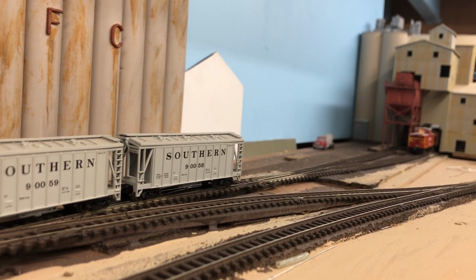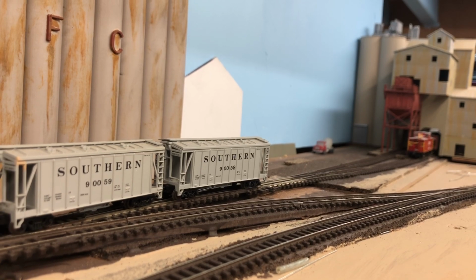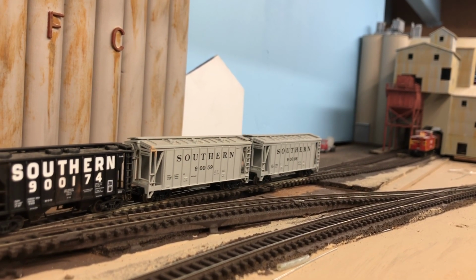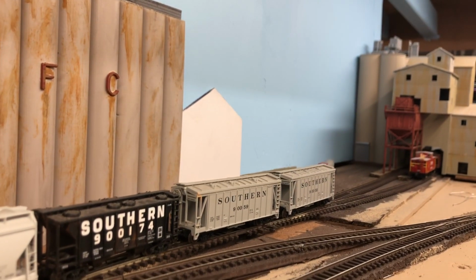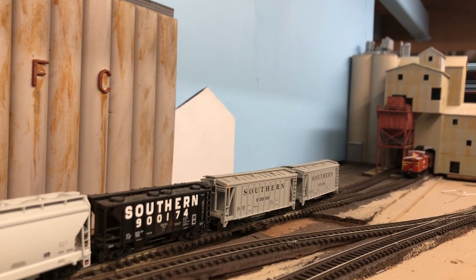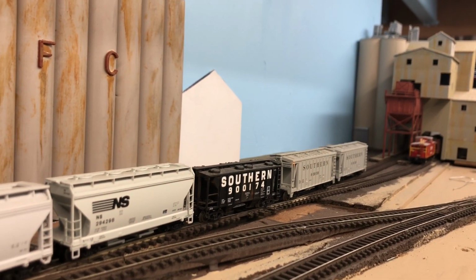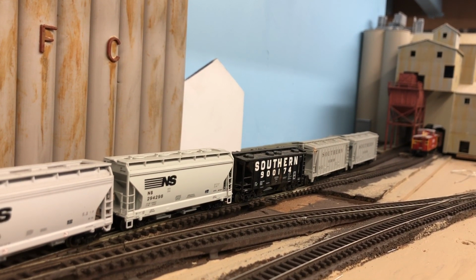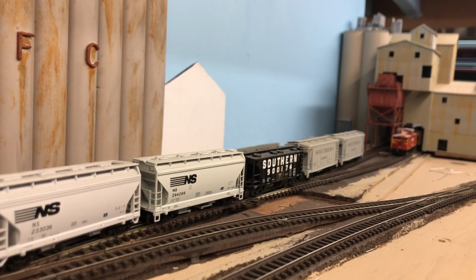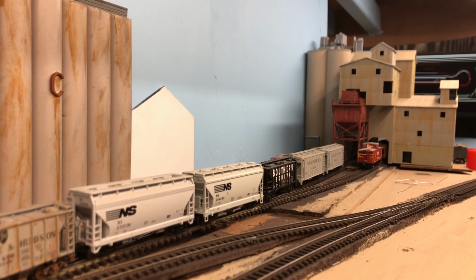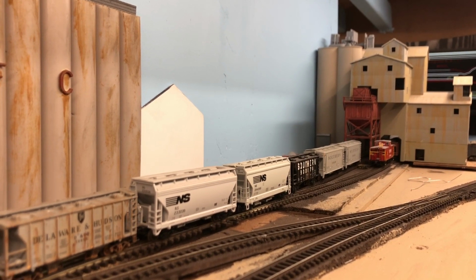Again, speed limit is important here, so we got to go nice and slow. And I got some older hoppers and some more modern hoppers here, which I like to mix and match. Some are very weathered, some are brand new. Like this one here is very old, nice and rusty.